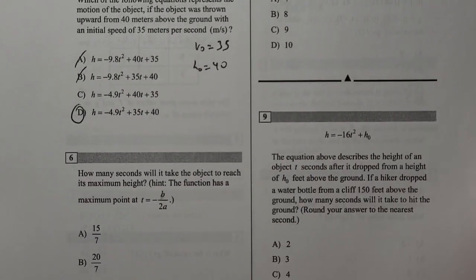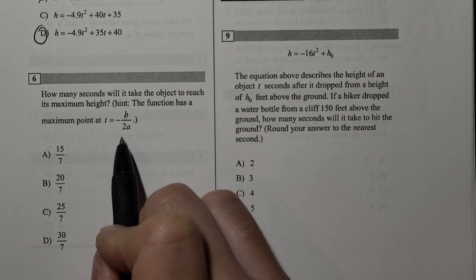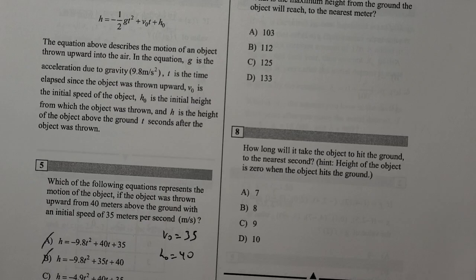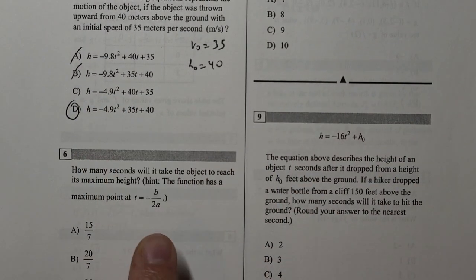How many seconds will it take the object to reach its maximum height? Hint: the function has a maximum point at t equals negative b over 2a. Does this look familiar? This is the vertex, and that makes sense because this is a quadratic, a parabola. I'm assuming it's asking us to use this equation.